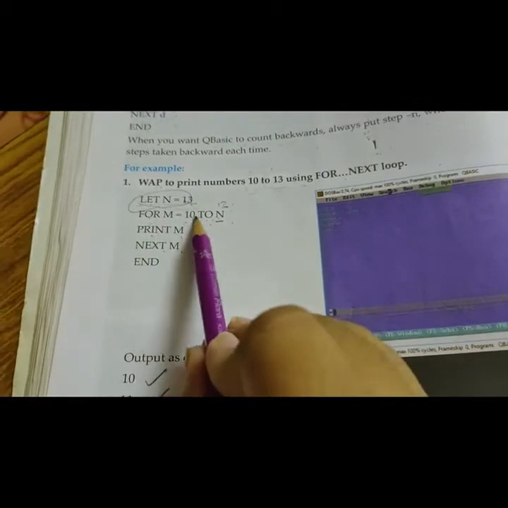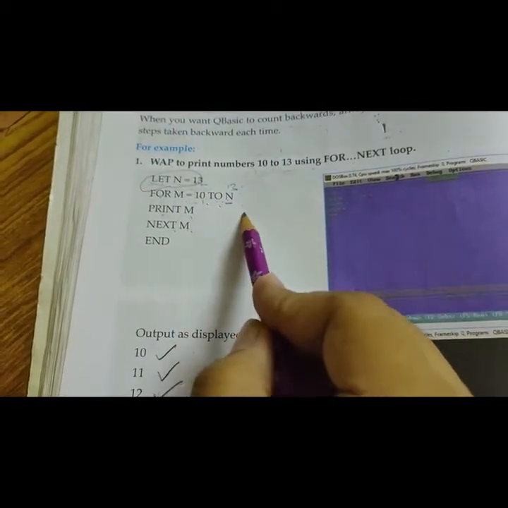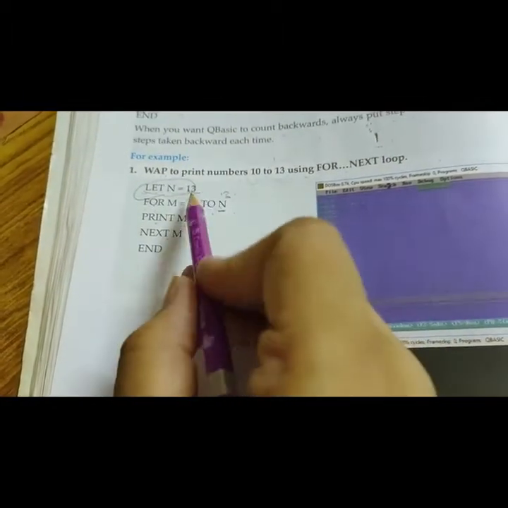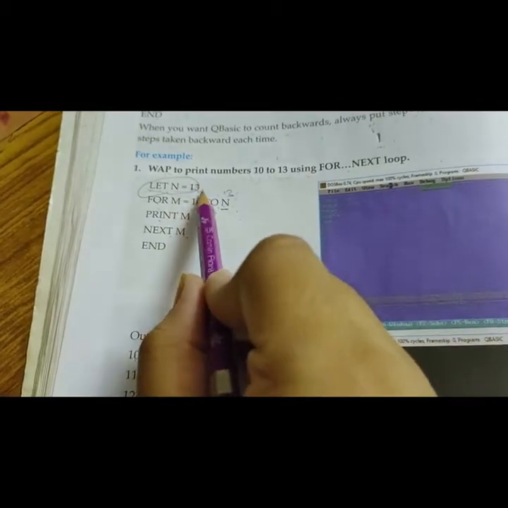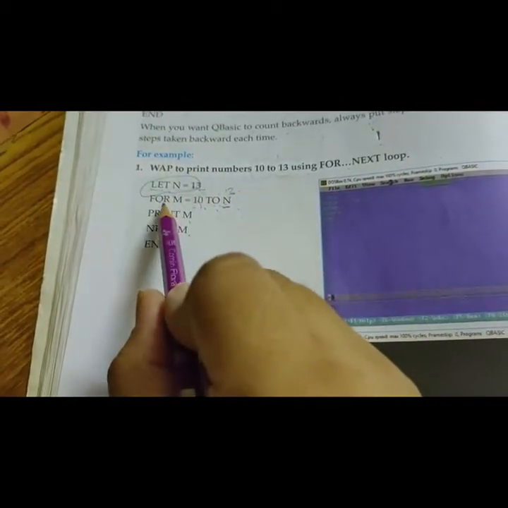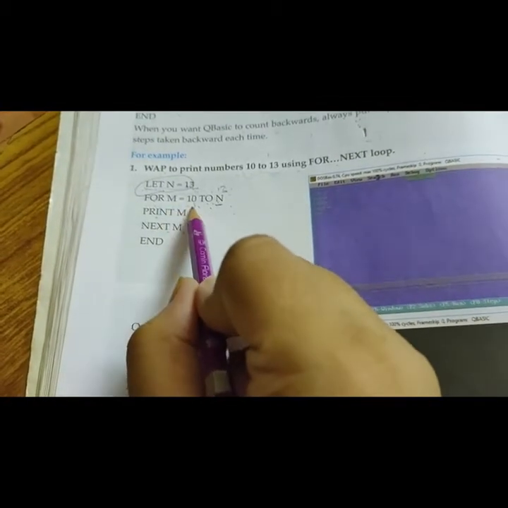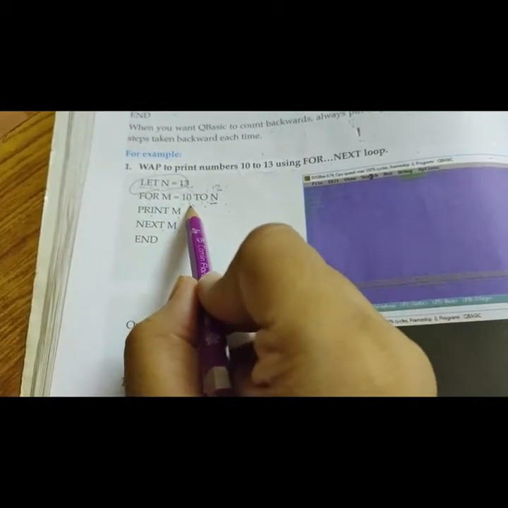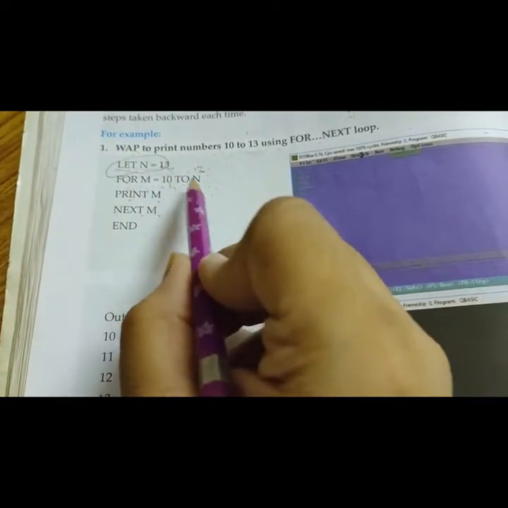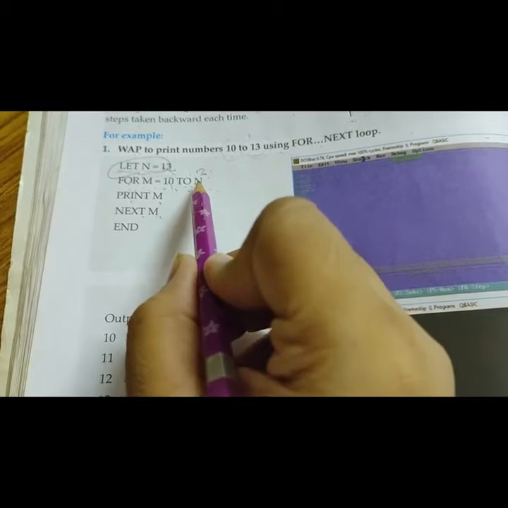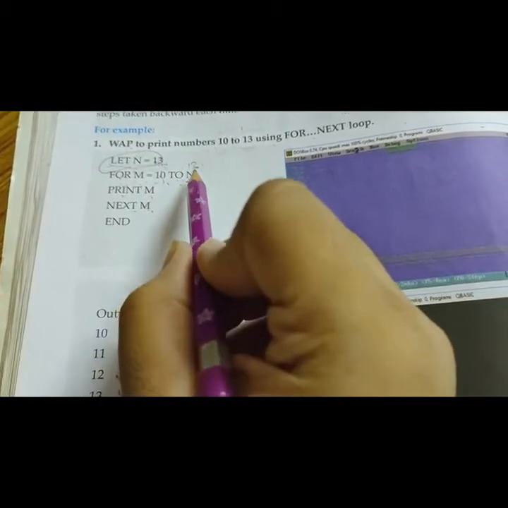Let n = 13, for m = 10 to n. n = 13 means we are assigning our value to n. n is the variable and we are assigning our value in n. For m = 10, m is the variable which holds our starting value and ending value. 10 is our starting value and n is our ending value, and n is equal to 13. It means the ending value is 13.